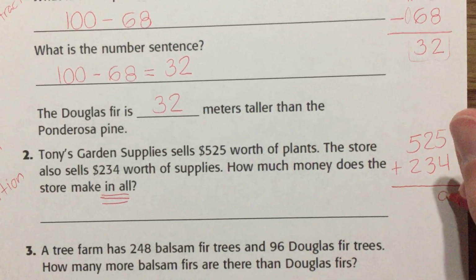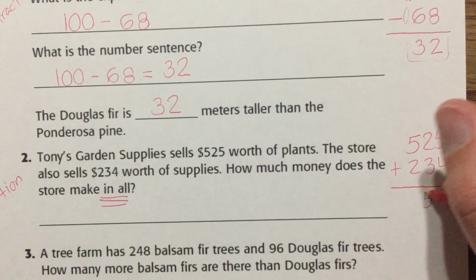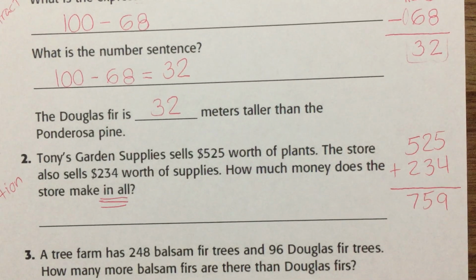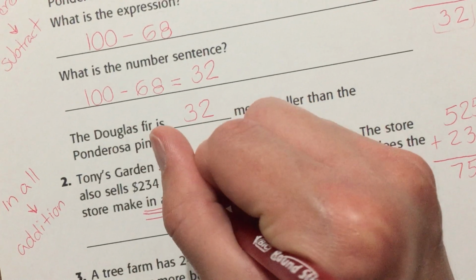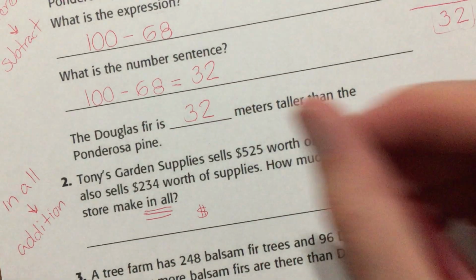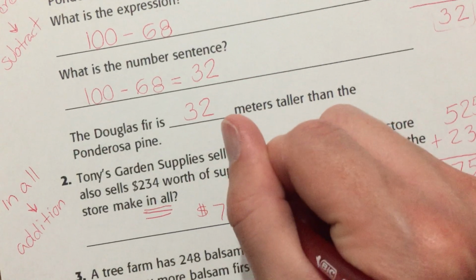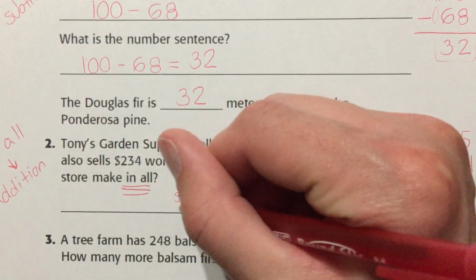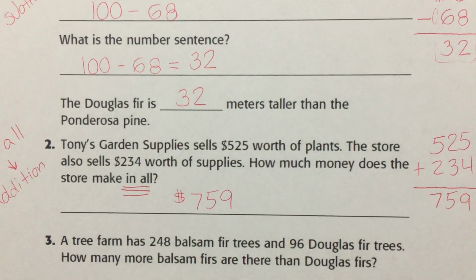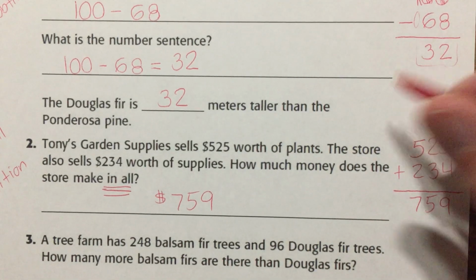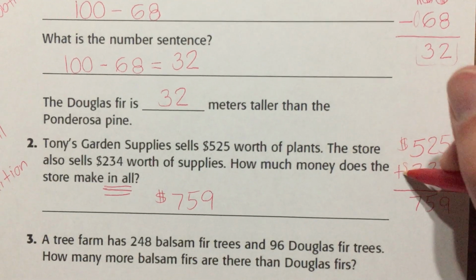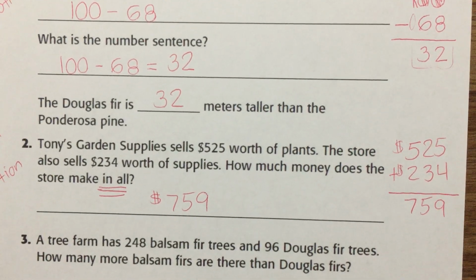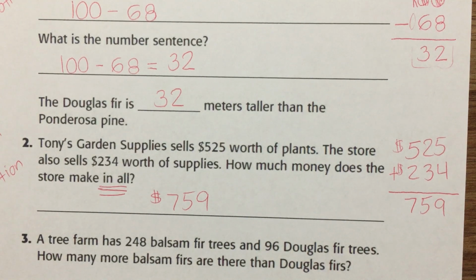5 plus 4 is 9. 2 plus 3 is 5. 5 plus 2 is 7. So that is our answer right there, $759. Very important that you put this dollar sign right there. Okay. Also, you realize we just added money. I could put the dollar sign out here and a dollar sign out here. We just added money. That was from a few videos ago as well. How cool is that? All this stuff that we were doing before is all coming back into play.